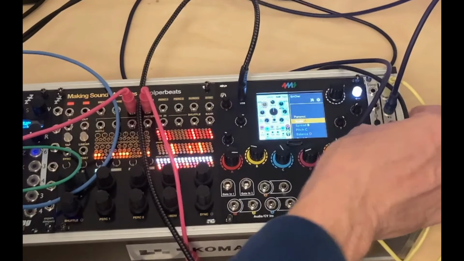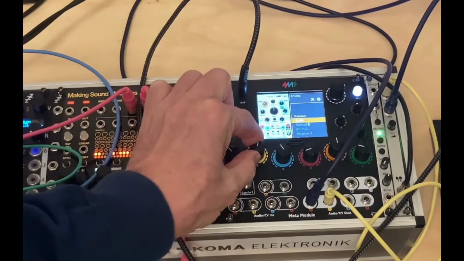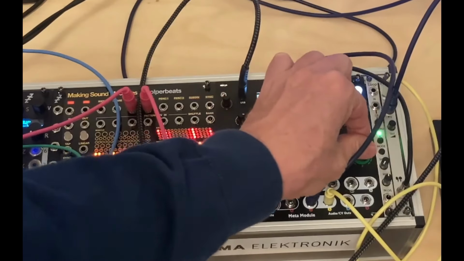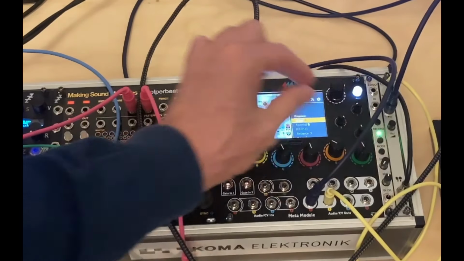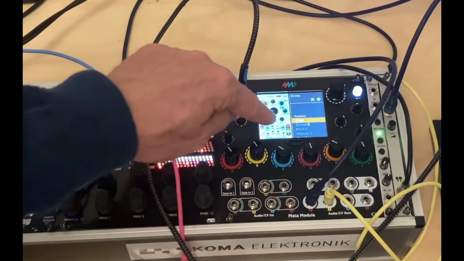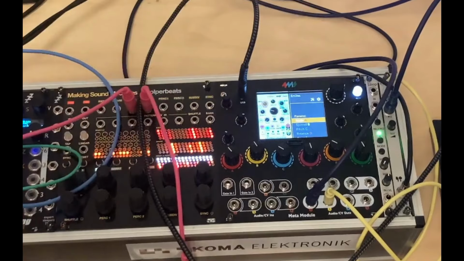And that means now I'm listening to this module and can adjust the parameters, and also the output jacks are assigned to my output jacks of the module, so it's working.